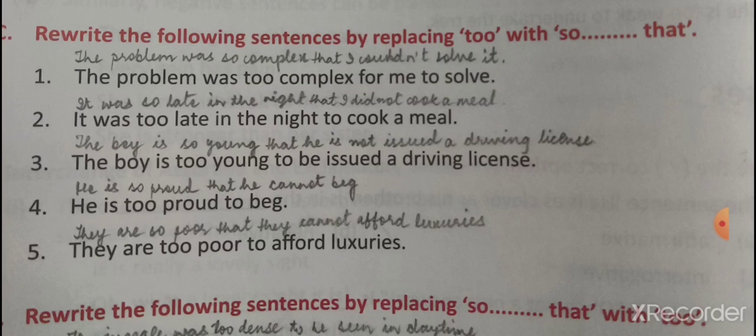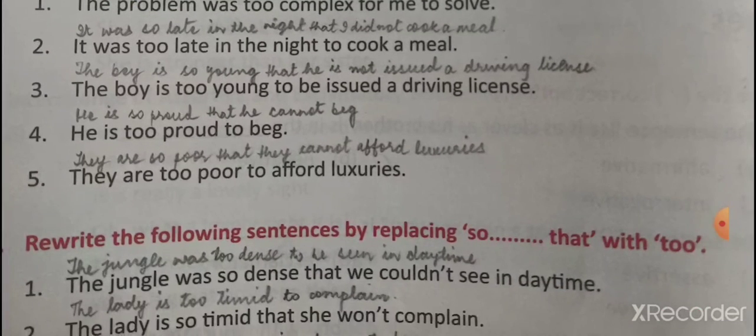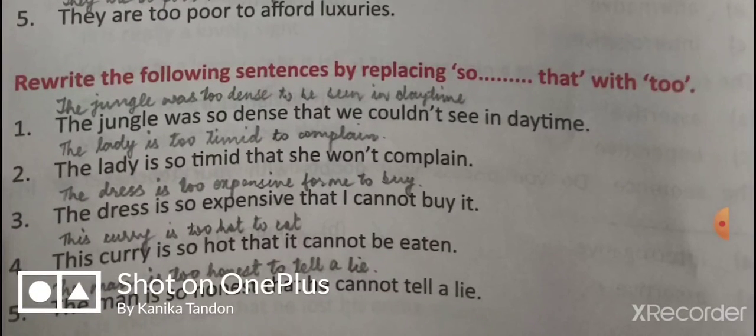In the next exercise, what we have to do? We have to do the opposite of what we did in exercise C. Here we have to change the sentence from "so that" to "too ... to". "The jungle was so dense that we couldn't see in daytime." So, "The jungle was too dense to be seen in daytime."